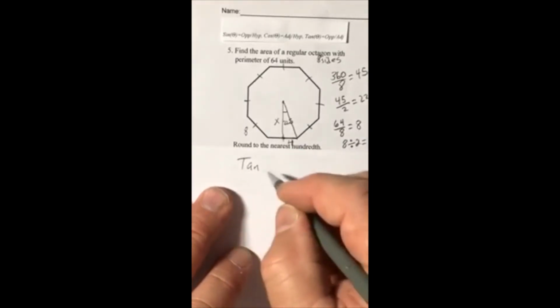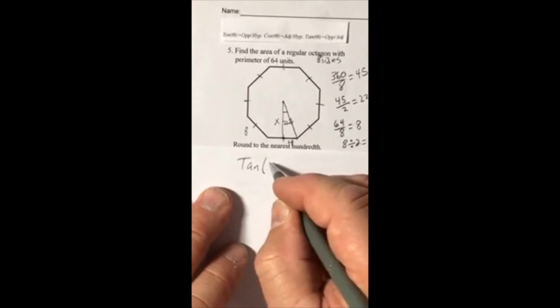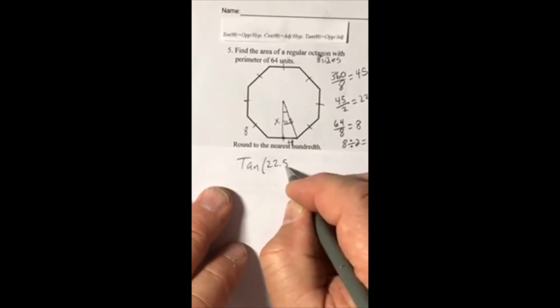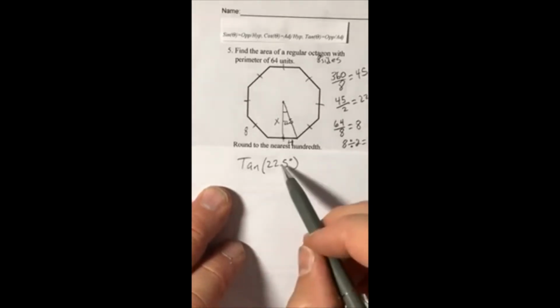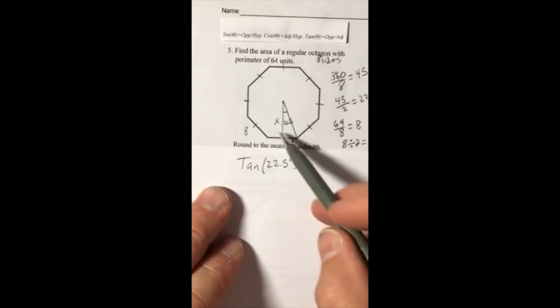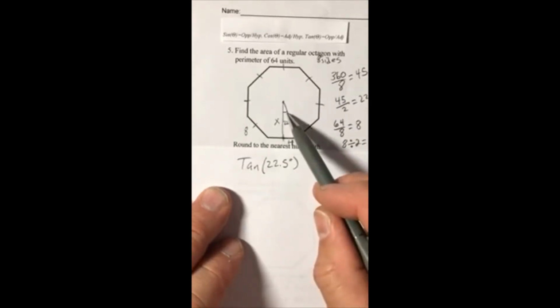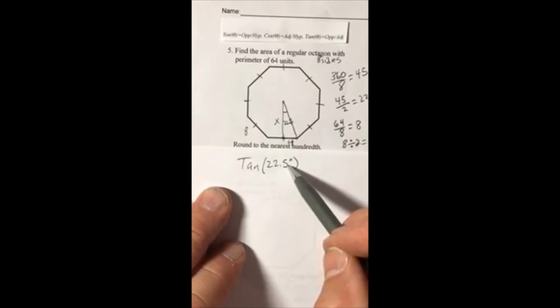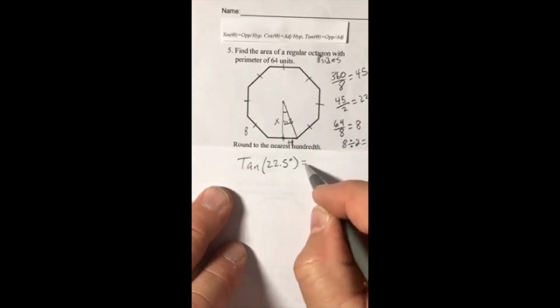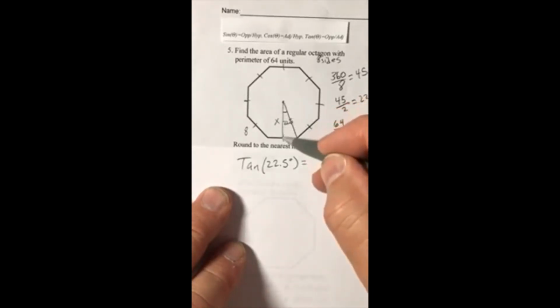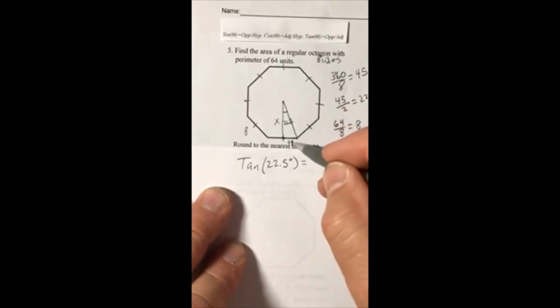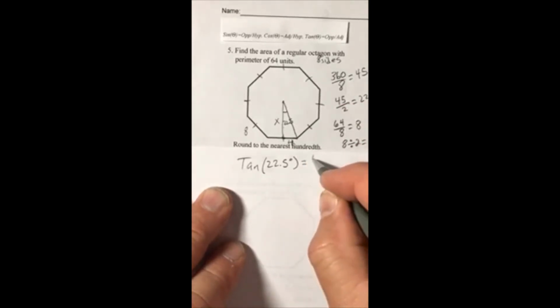You should have this understood by now. So tangent 22.5. Every time you have a regular 8-sided figure, this angle here is 22.5 degrees. And we're always using tangent when we're doing these two sides. So opposite over adjacent, you should have that understood, how I'm getting this fraction.